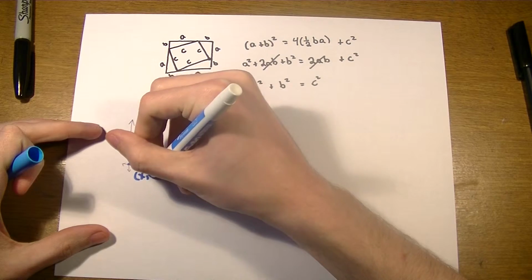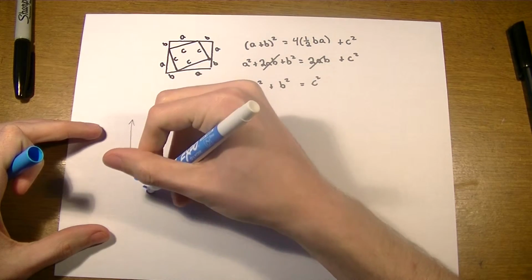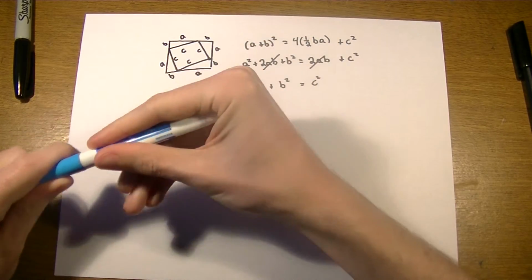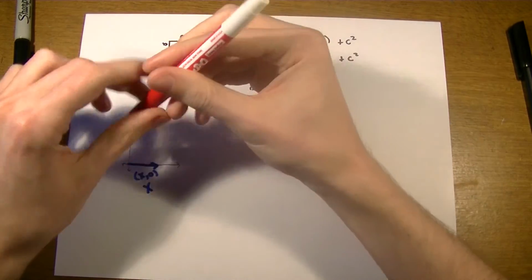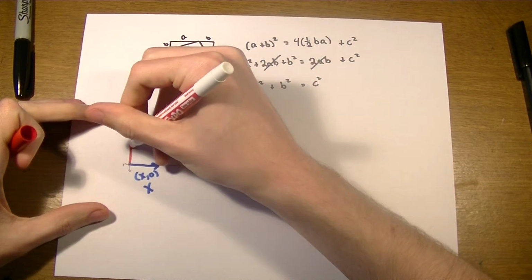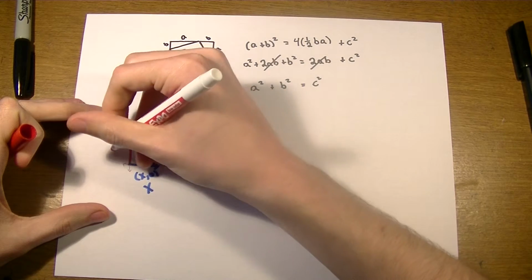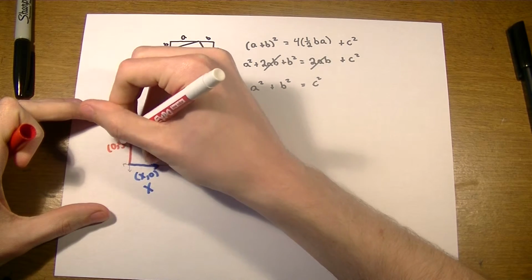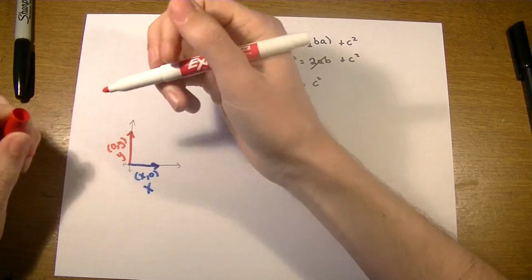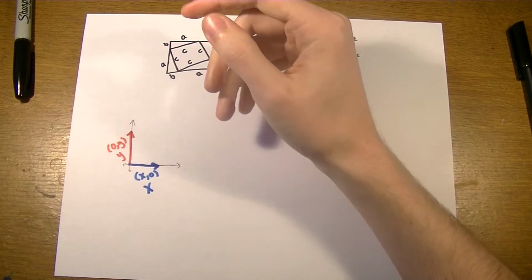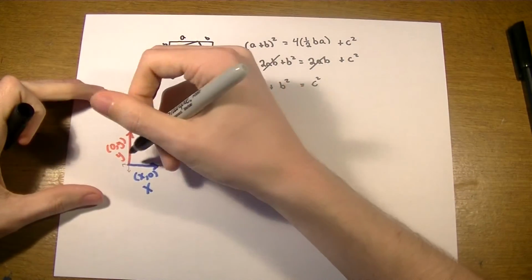Call it 0, and this is vector x. And now we have vector y, which is only up the y-axis. So this is vector y. And now we have a third vector, x plus y.